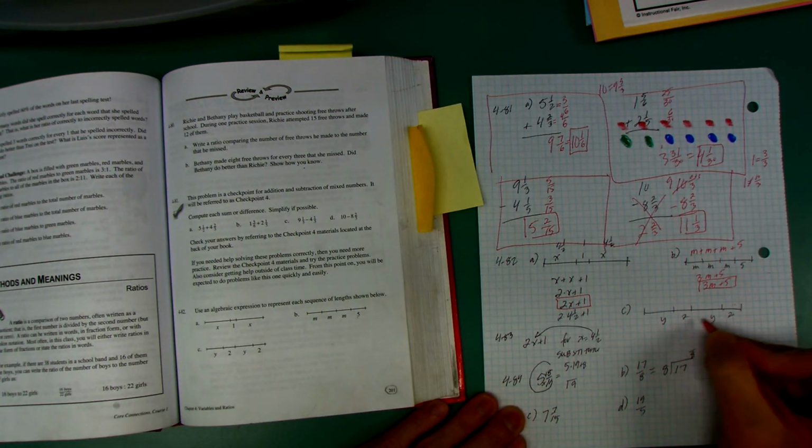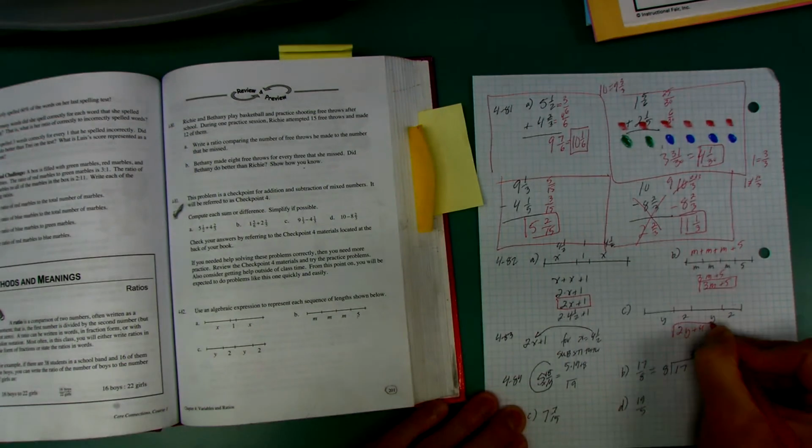Y plus 2 plus Y plus 2. That's 2 Y's plus 2 2's. 2 2's is the same as 4. Okay, box around my answer.